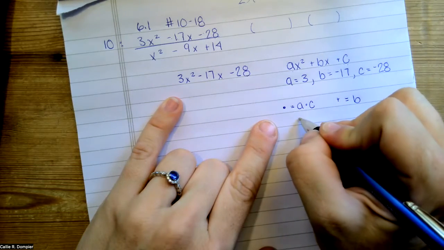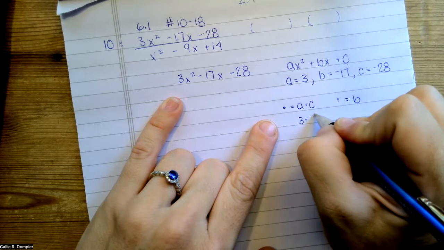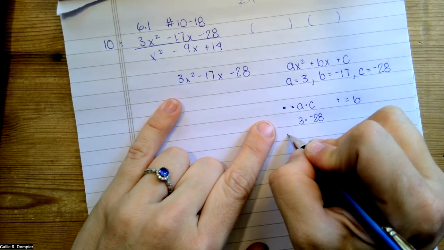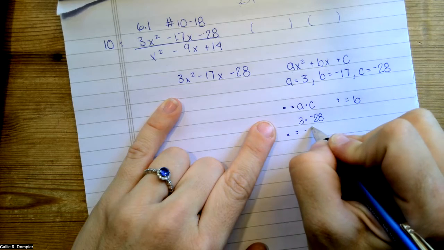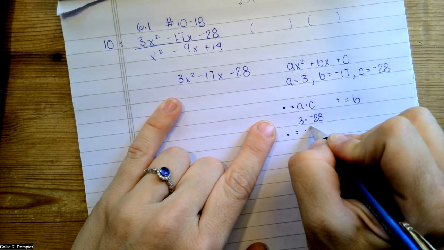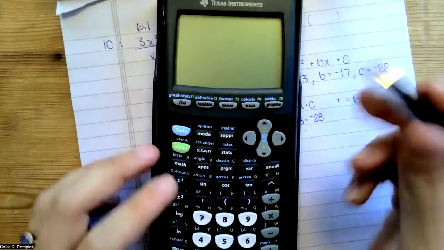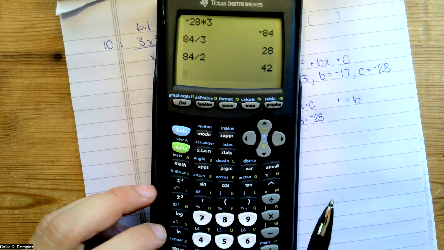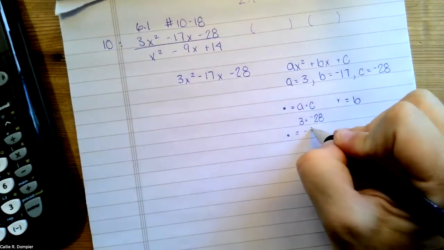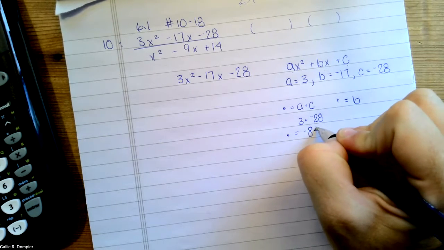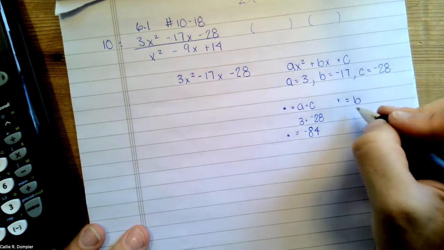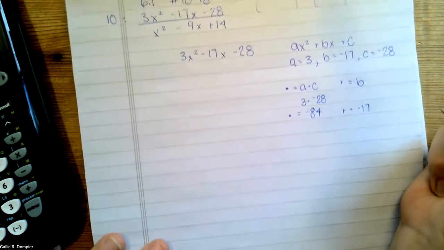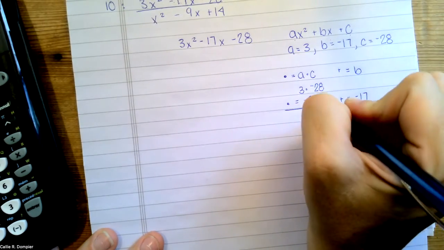Here our a is 3, c is negative 28. 3 times negative 28 is negative 84. Yeah, negative 28 times 3 is negative 84. Good. And then we're going to also add to equal negative 17. Okay. Now I want to find the factors of negative 84.